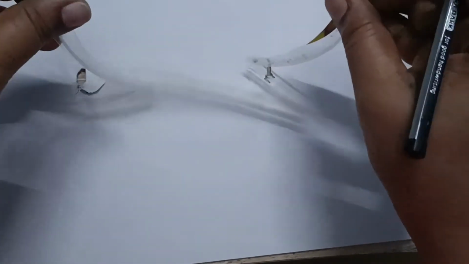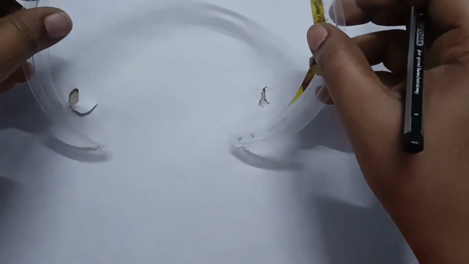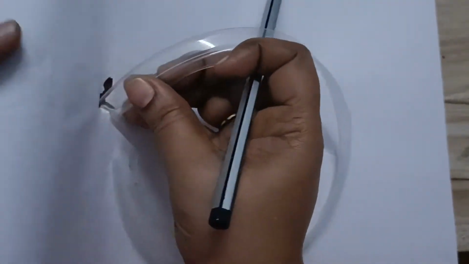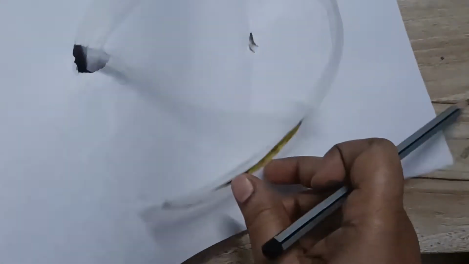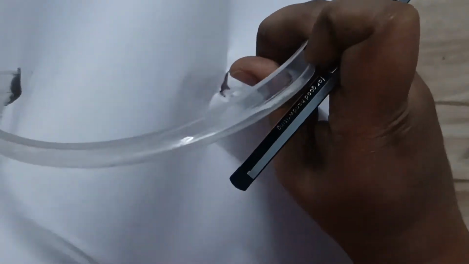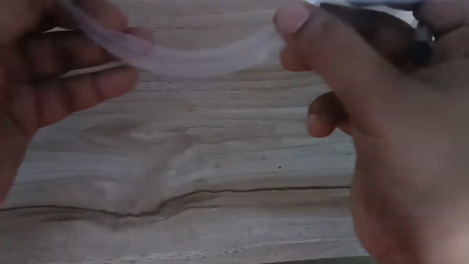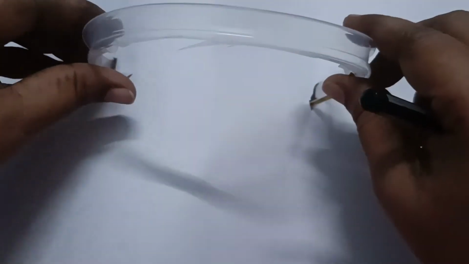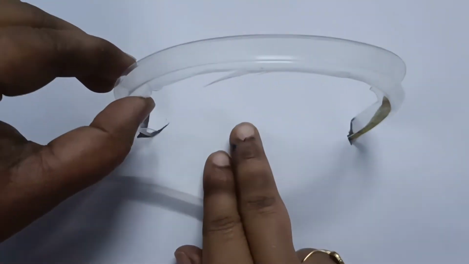Make holes and insert this into the cardboard. Imagine that this is a cardboard. We are going to connect the other ends to the battery, key and everything, to pass the current. So it will be like that.